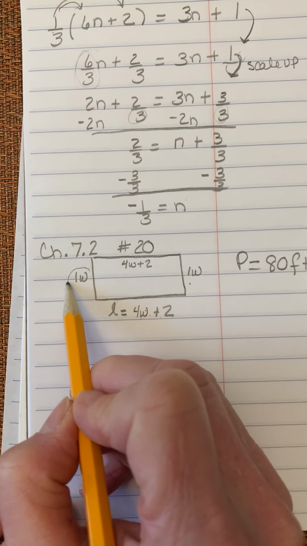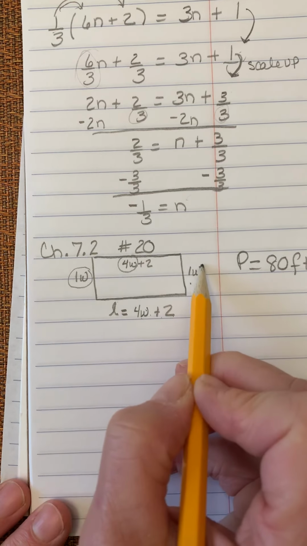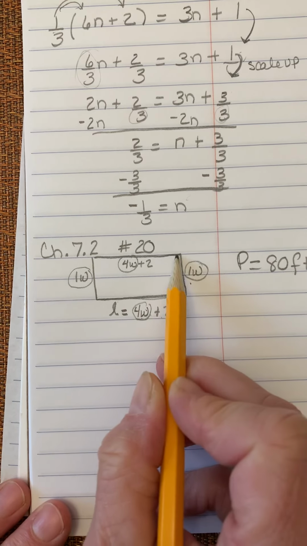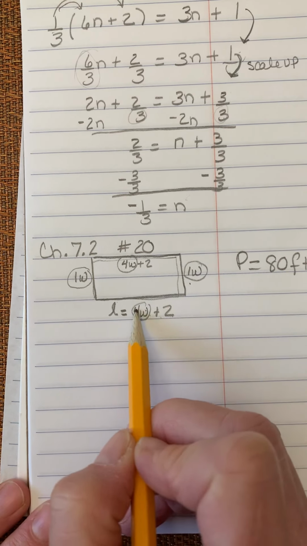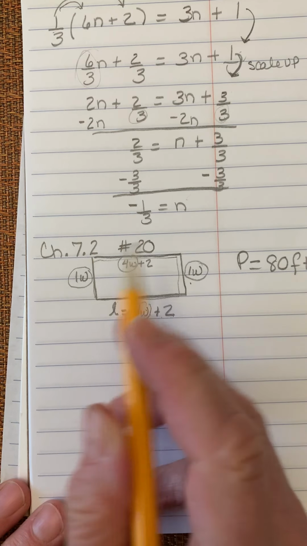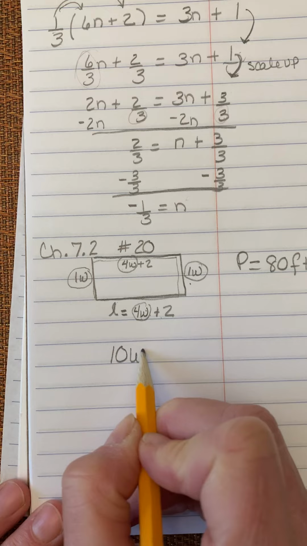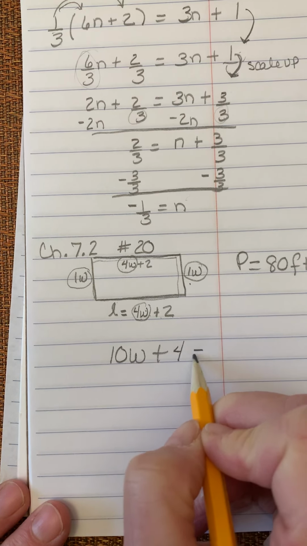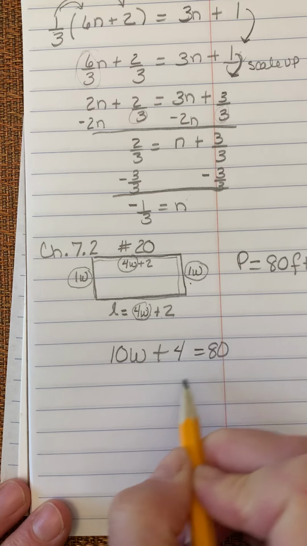Then I put my families together. I got 1, 4, 1, and 4. Those are all families, because perimeter, remember, is adding all the way around. So 4, 5, 6, 7, 8, 9, 10w. Plus 2 and 2 is 4. Perimeter, 80. Then you solve.